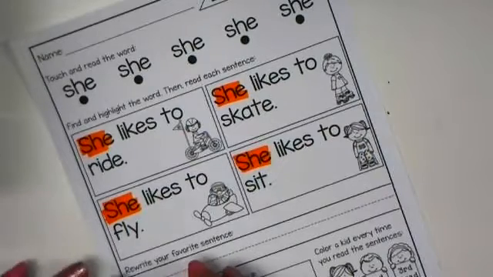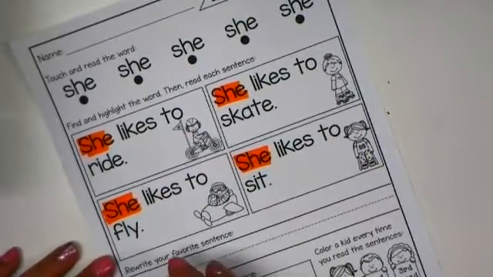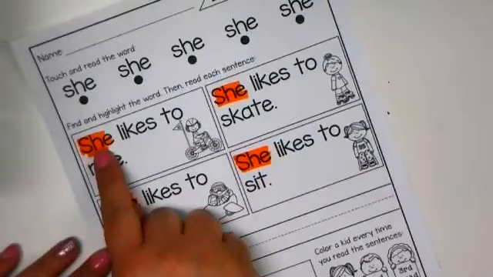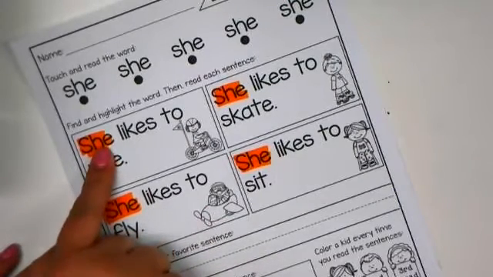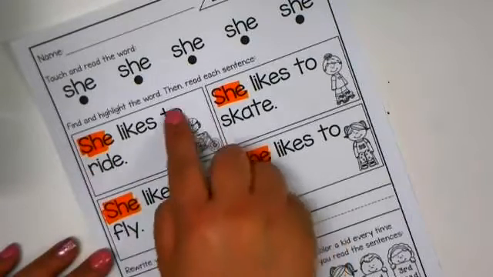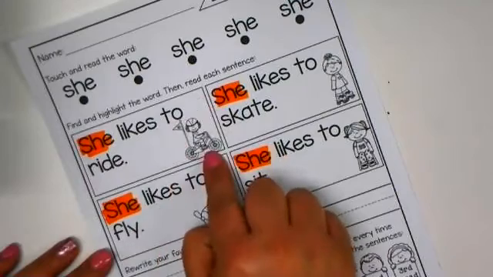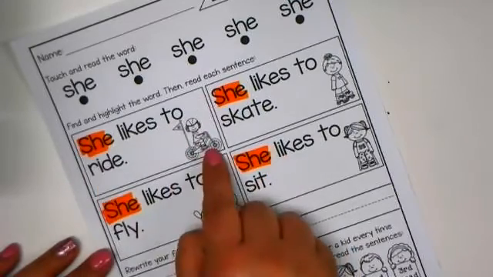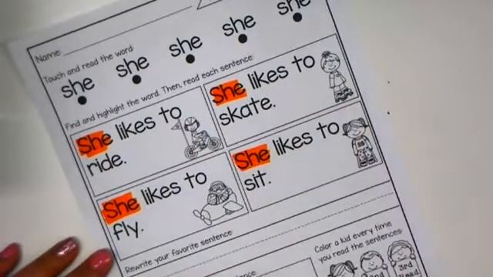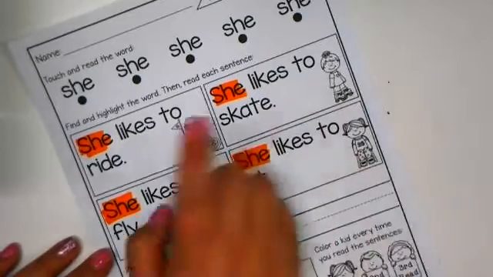Then after you have done that, we're going to go ahead and read them together. So if you need a little bit more time to highlight, then go ahead and press pause now. All right, let's go ahead and point to each word. But before we read anything, we need to take a look at what they're doing in the pictures, because pictures give us clues as to what the sentence is going to be about. So I can take a look here and I see there's a girl, and that makes sense because we're talking about she. She is riding a bike. There is a girl here that likes to skate. There's a girl here that likes to fly, and a girl that likes to sit, okay?